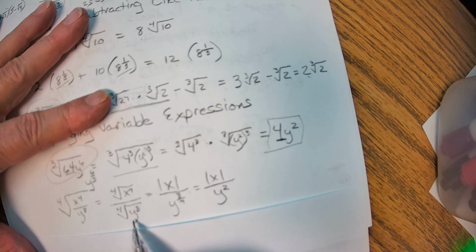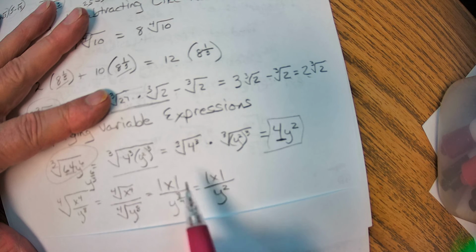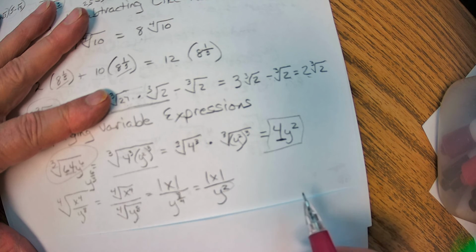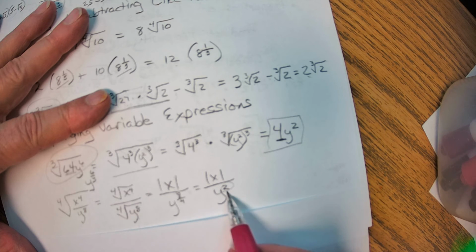And this would be the 4th root of y to the 8th. But I also know that that's really 8 over 4, which is y squared. Y to the 8 over 4 is really y squared. All right, here's another, nope, I already did that one, sorry.